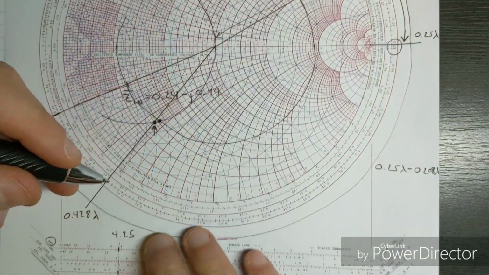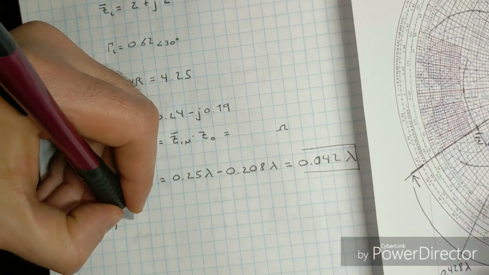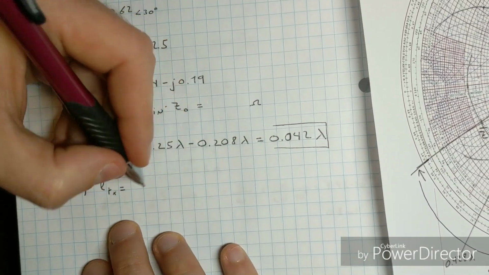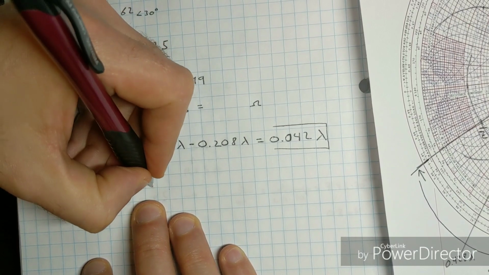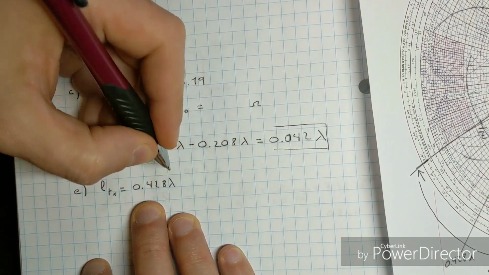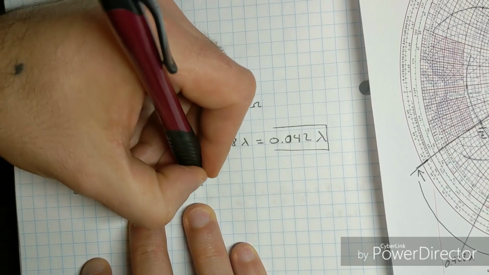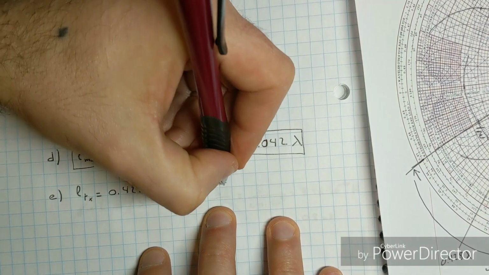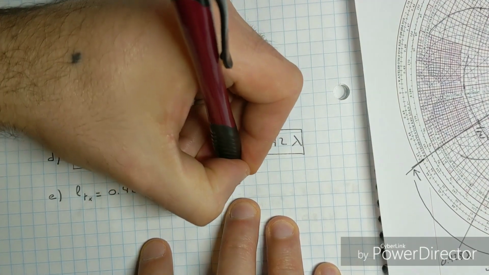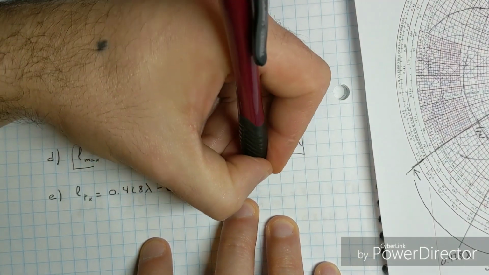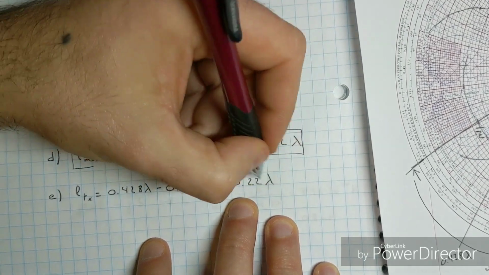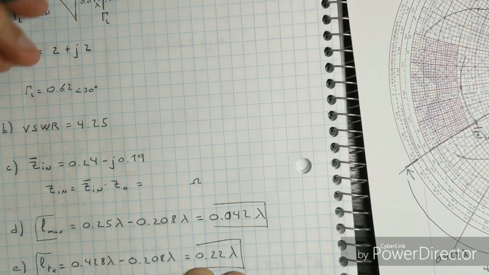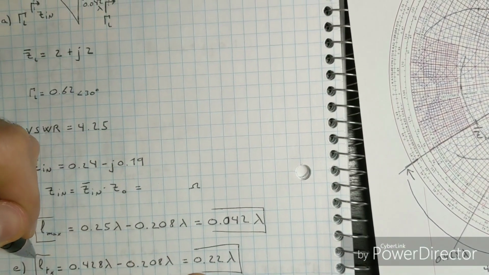So this distance is going to be equal to the length of the transmission line. It's going to be equal to 0.428 lambda minus 0.208 lambda. So that's going to be equal to 0.22 lambda.